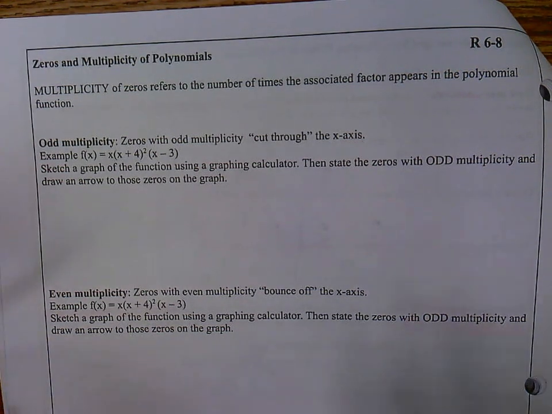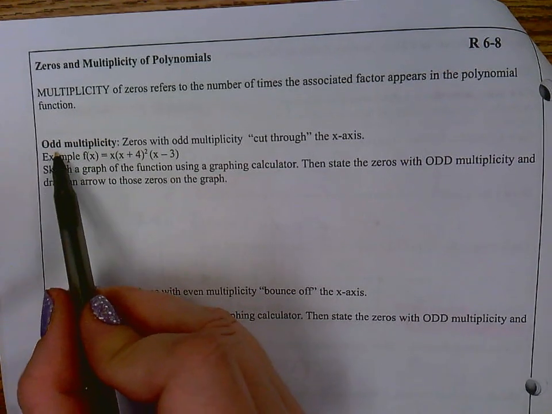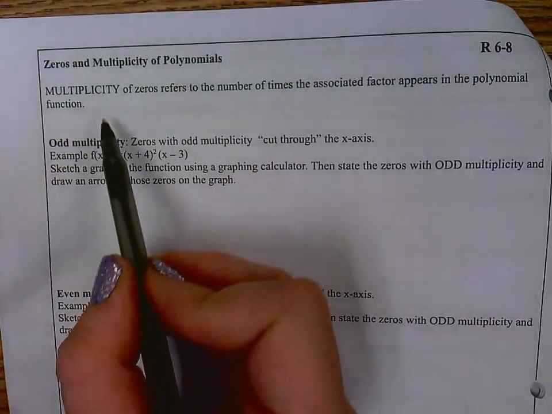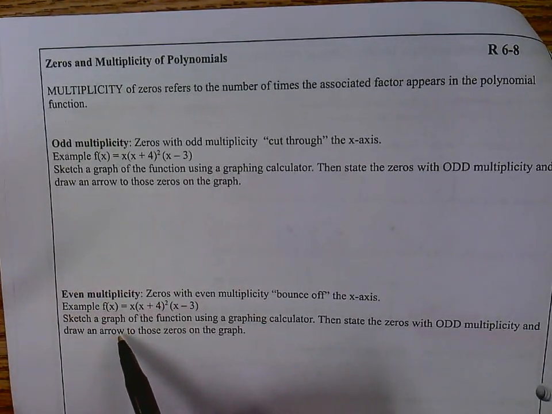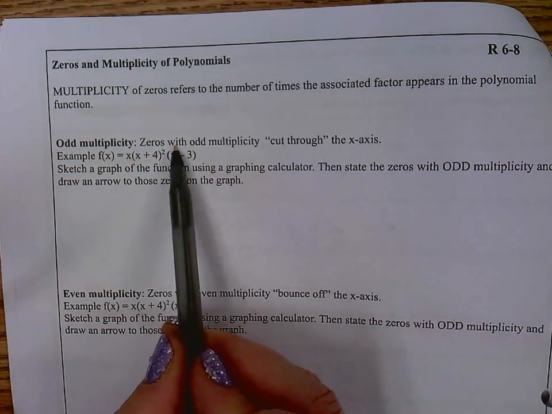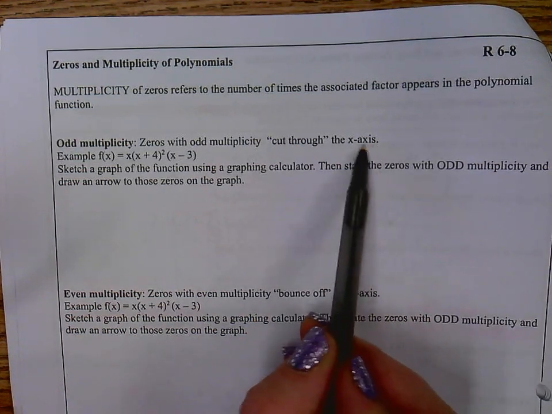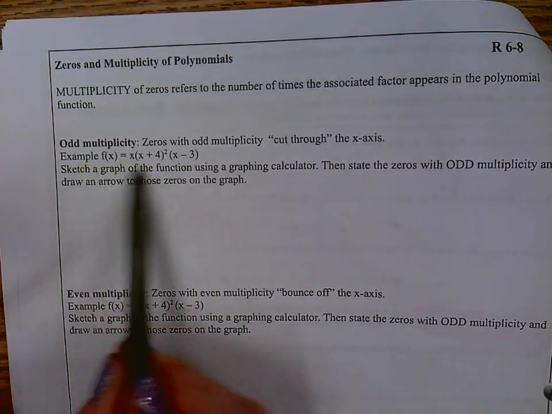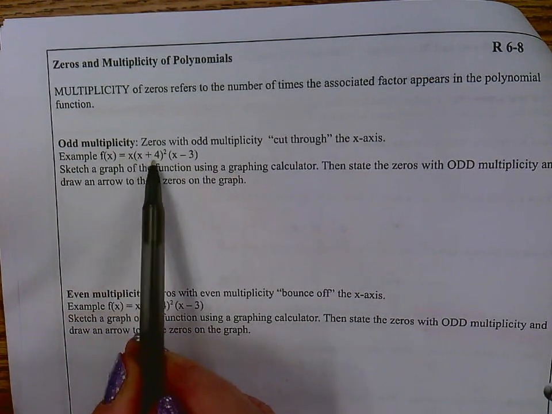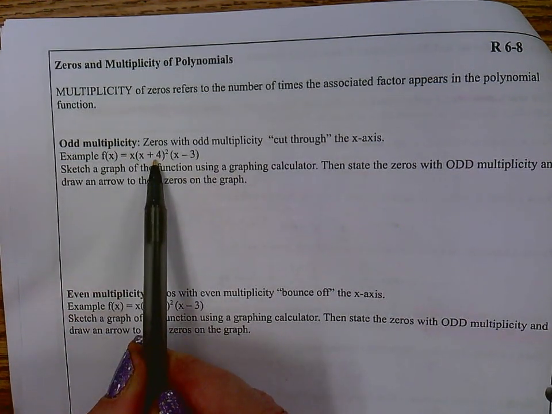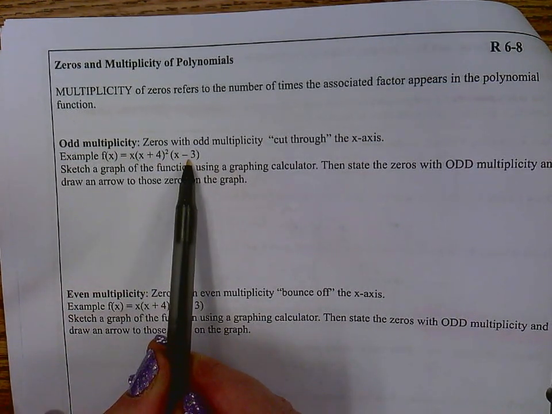All right, so something can either have odd or even multiplicity, not to be confused with odd or even degree. Zeros with odd multiplicity cut through the x-axis. We're going to see what this means. So here's an example. X times x plus 4 squared times x minus 3.